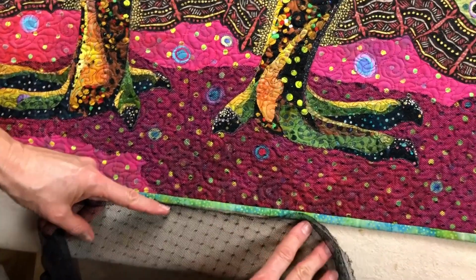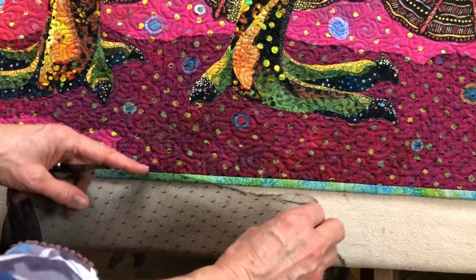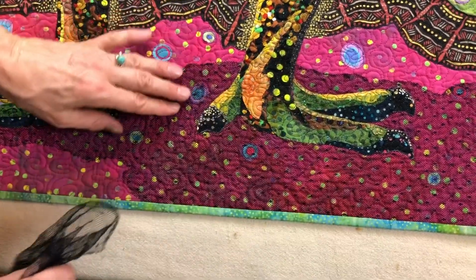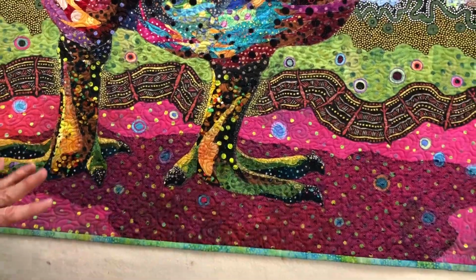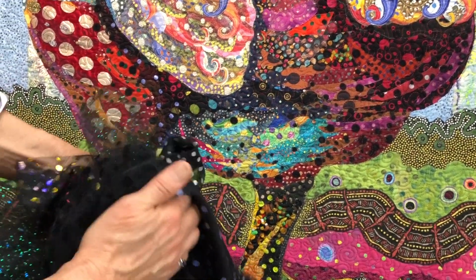You can see that it's got polka dots in it, of course. And one piece of that just went over the background. I tucked it underneath his feet, and it gave a beautiful little shadow. All right, so let's just keep moving up on this bird.